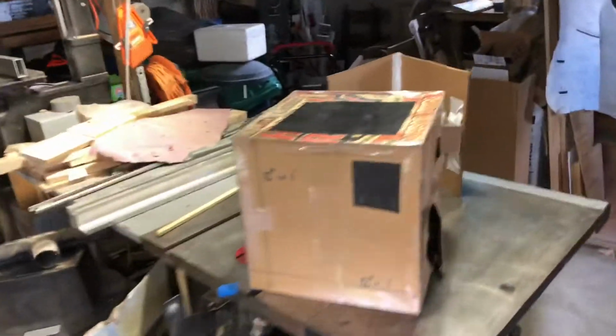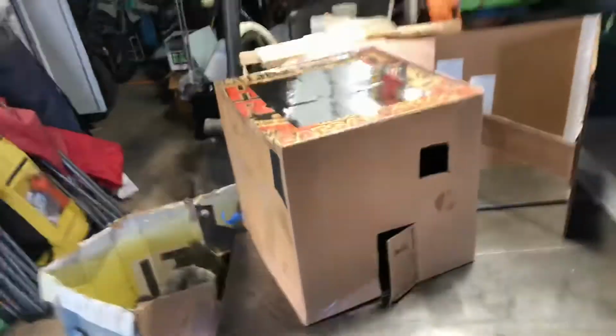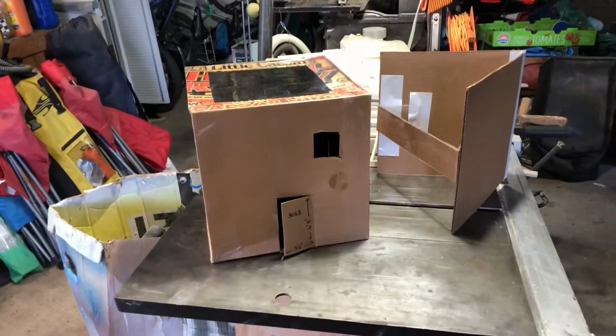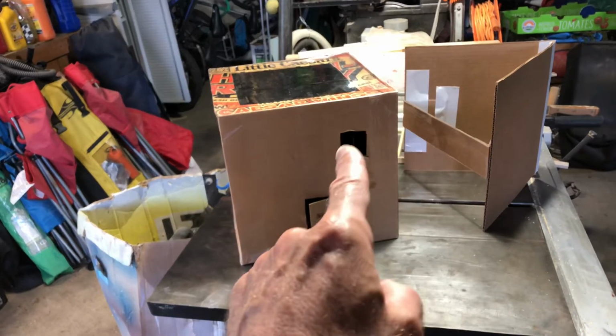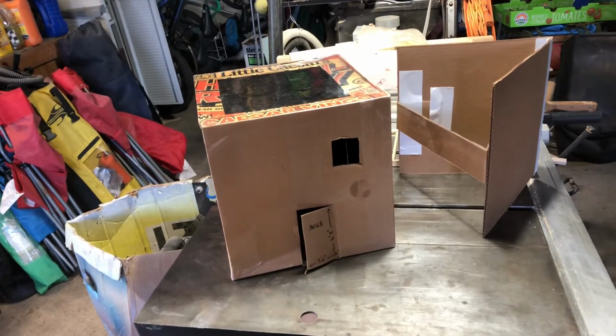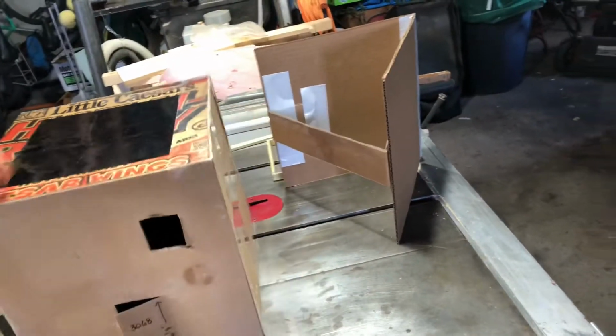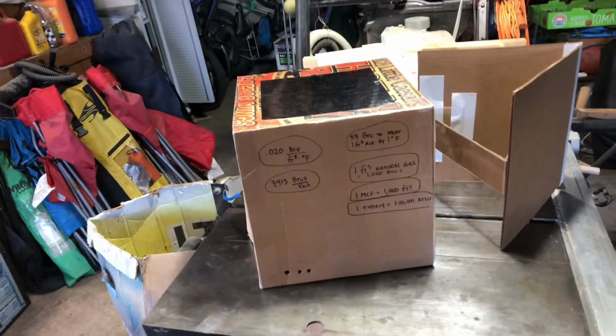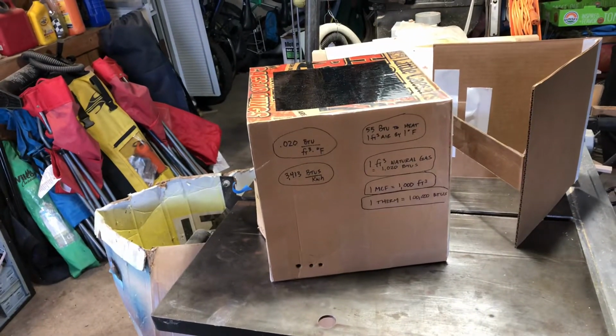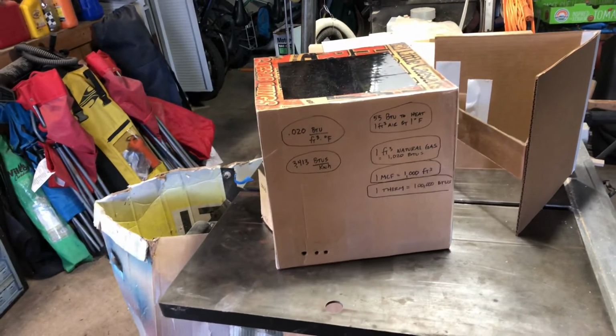This is a prop I'll use a lot. It's just a cardboard box. And I've cut a little window in there, and I've cut a door in there. It's got a flat roof. It's got sides. But it's just a box. And so this course is going to be thinking about heating and cooling that box.